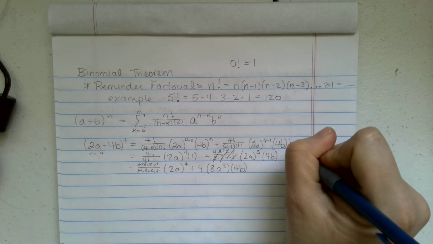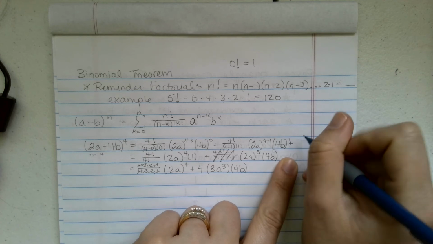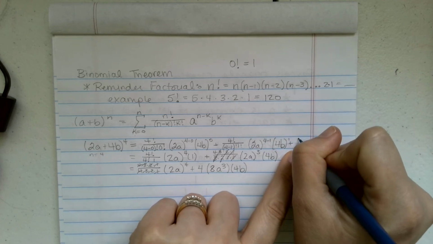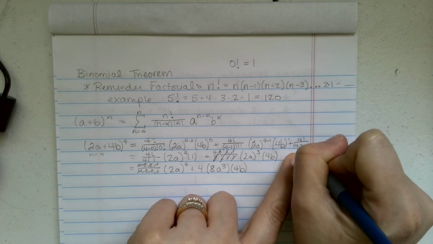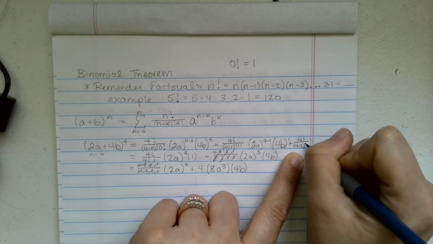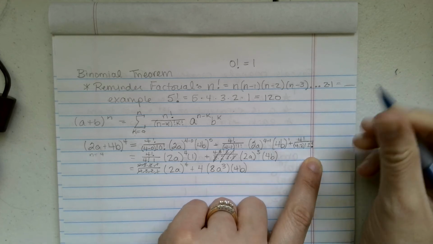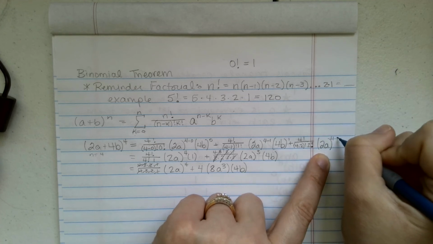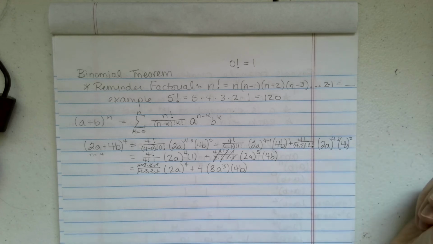Okay, next term, we're going to run out of space here, so I may have to get a little creative. So we've done 1, we need to do 2. So 4 factorial over 4 minus 2 factorial and 2 factorial. Can't quite see my factorial there. But then 2a to the 4 minus 2 and 4b to the 2nd power.